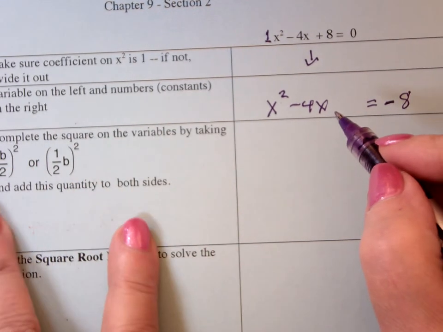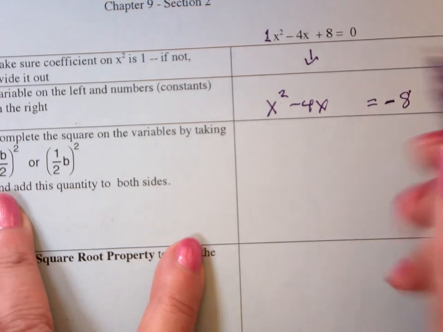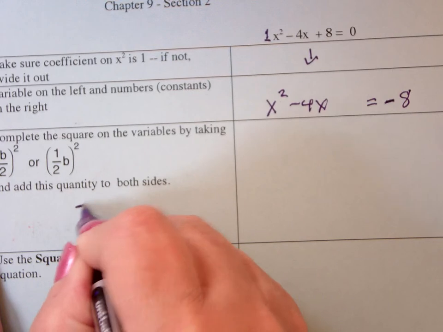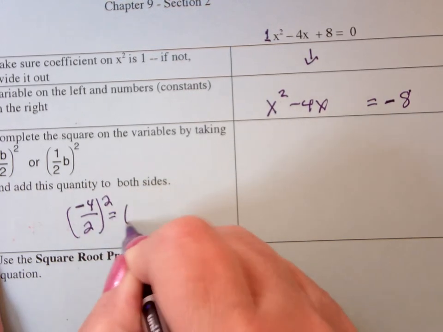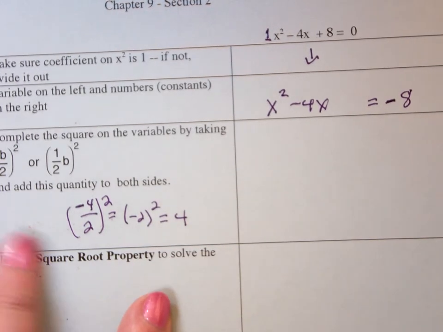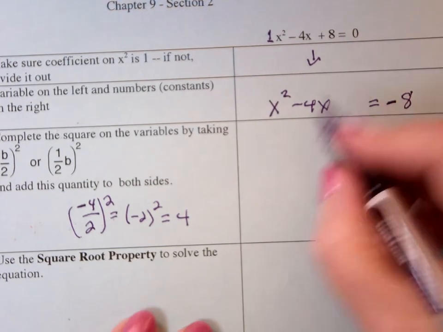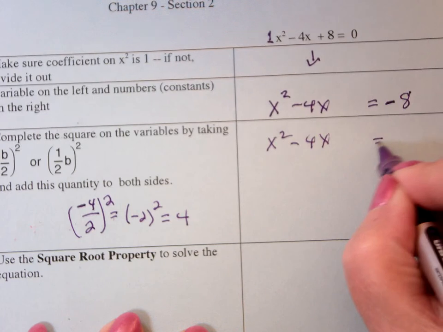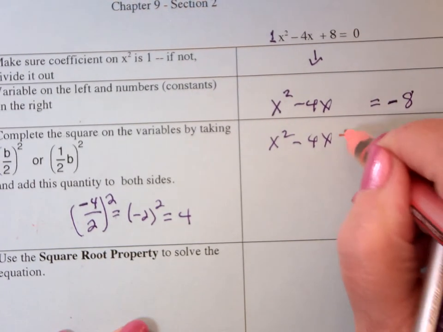Complete the square by taking b over 2, or 1/2 b. Well, I've got a number 4, so I don't have a fraction. So I'm going to take minus 4 over 2 and square it, which is minus 2 squared, or 4. That number I'm going to end up adding to both sides. So I'm going to have x squared minus 4x equals negative 8. Add 4.